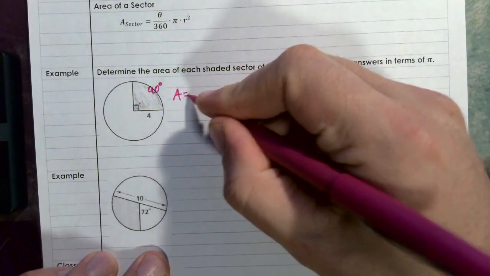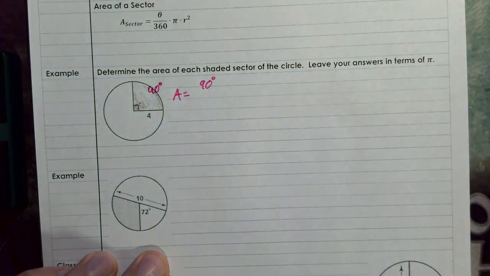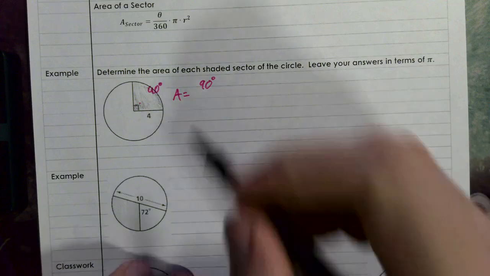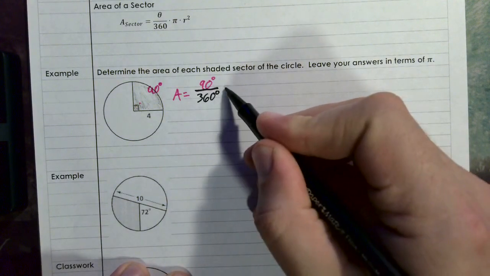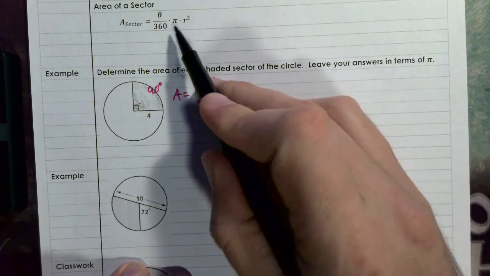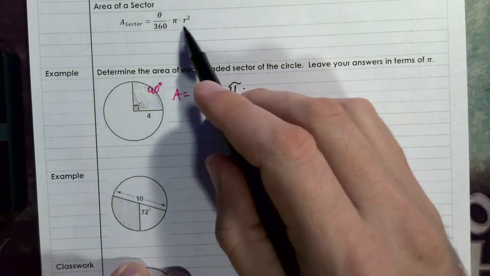So the area of our sector equals 90 degrees divided by 360. It'll always be 360 right there because there's 360 degrees in a circle, multiplied by pi, and then multiplied by our radius squared.